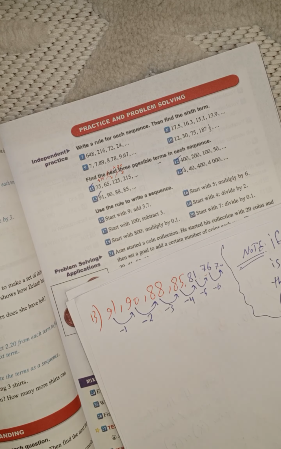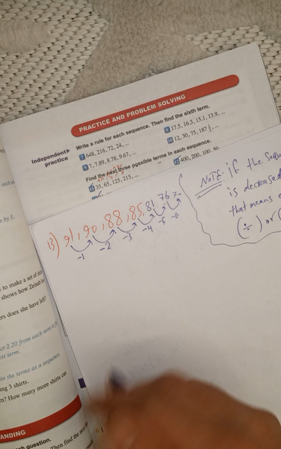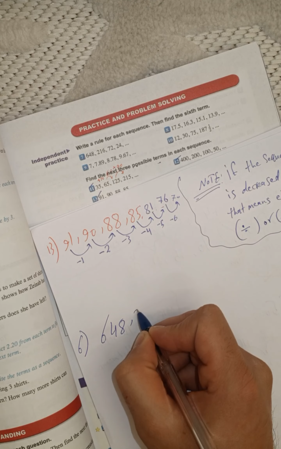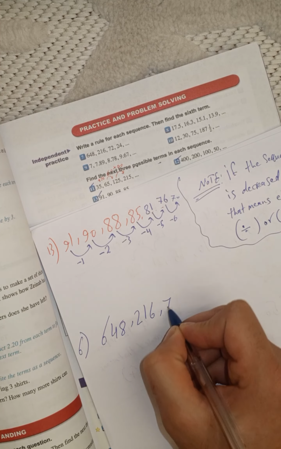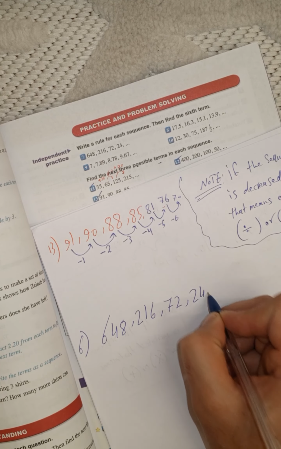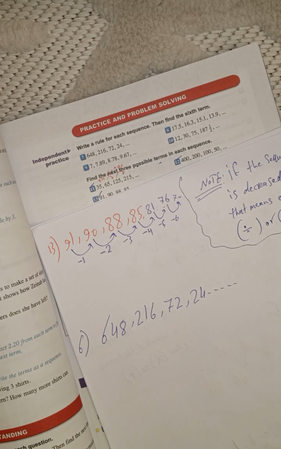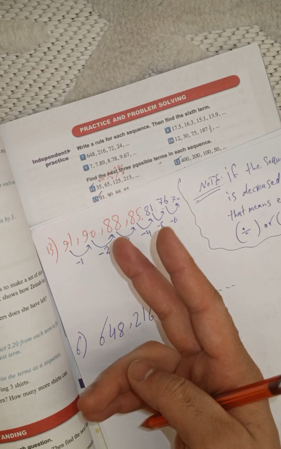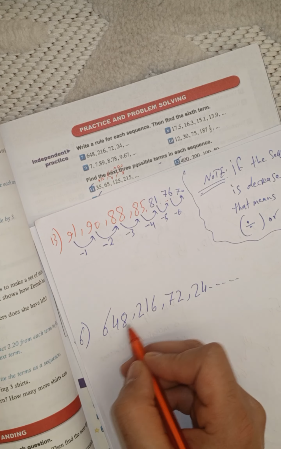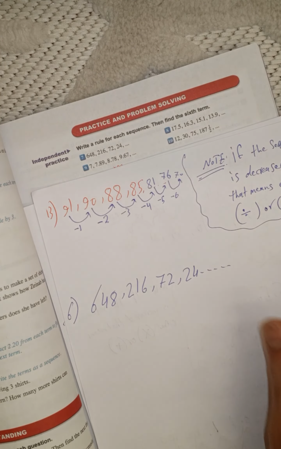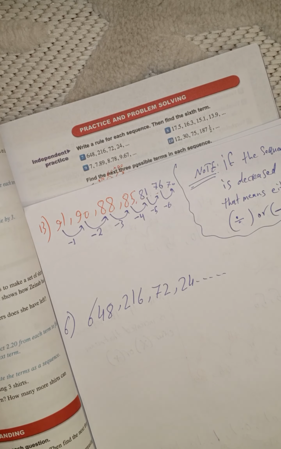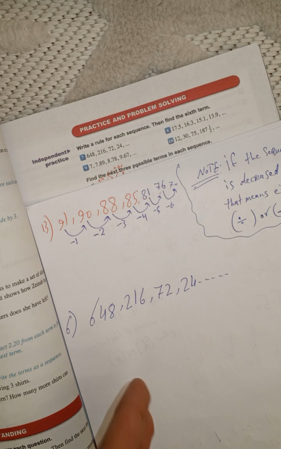Okay, so question 7 is 648, 216, 72, 24. Look at these numbers. The question says find the sixth term. This is the fourth, fifth, and the sixth. We need to find two numbers. 648 is the big number. It directly changed to a small number like 216. So as we can see, the set of data is decreased.